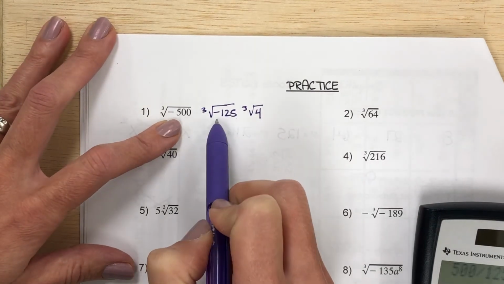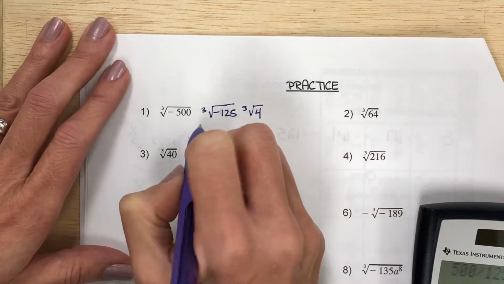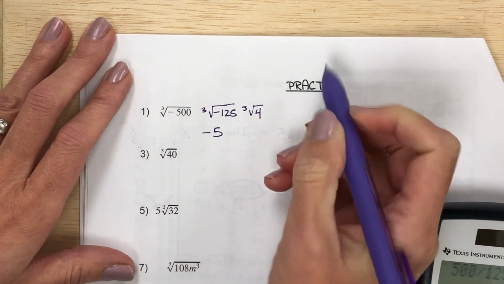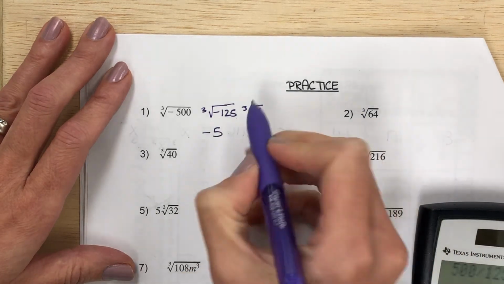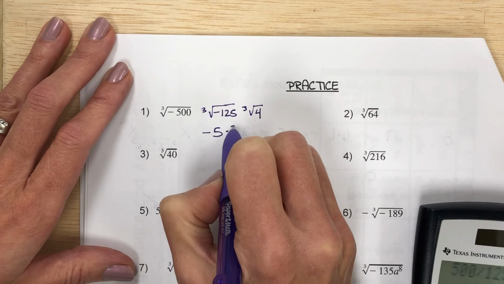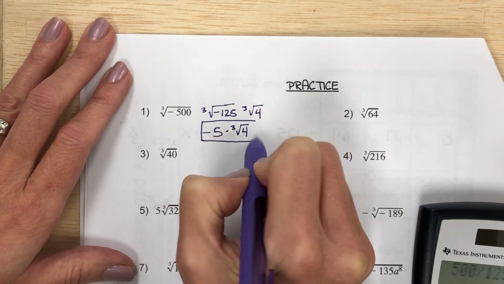And what number times itself 3 times gets me negative 125? Well, that would be negative 5, right? Because negative 5 times negative 5 times negative 5 is negative 125, times the cubed root of 4. And that is the answer.